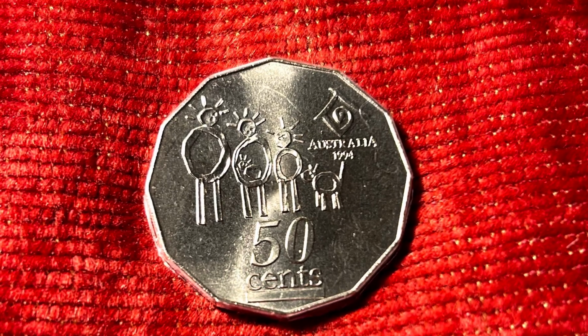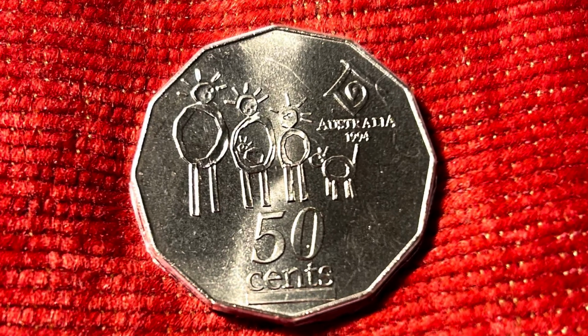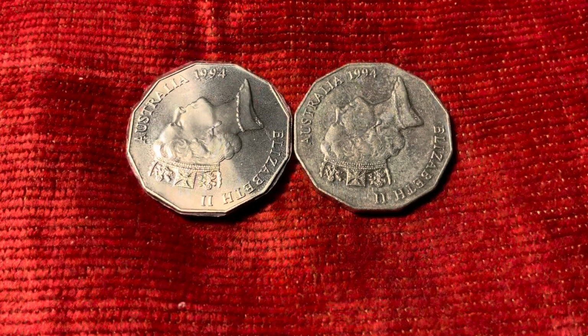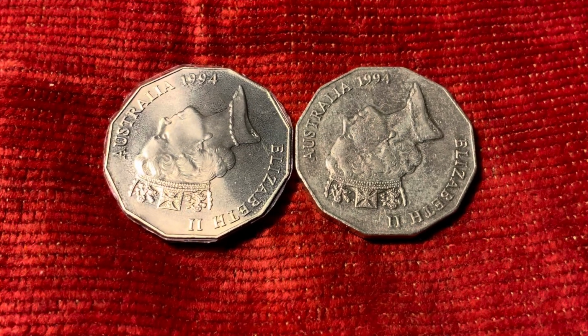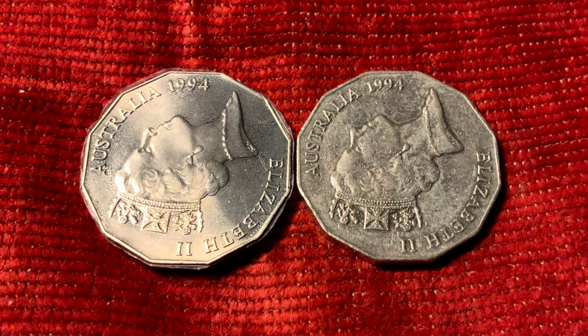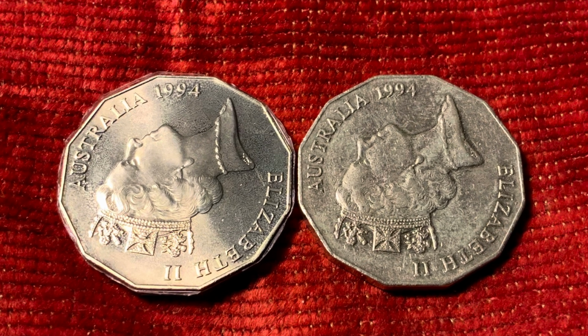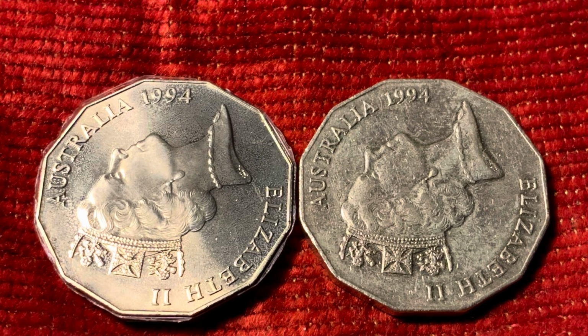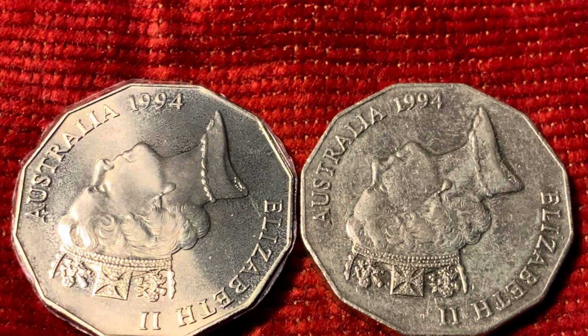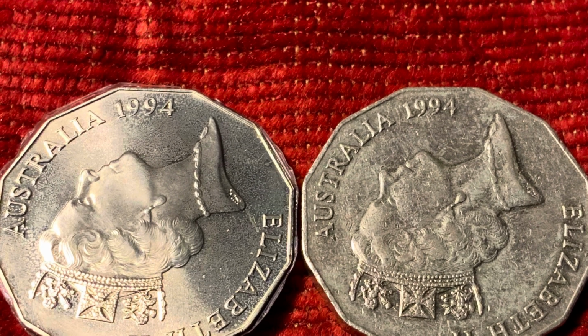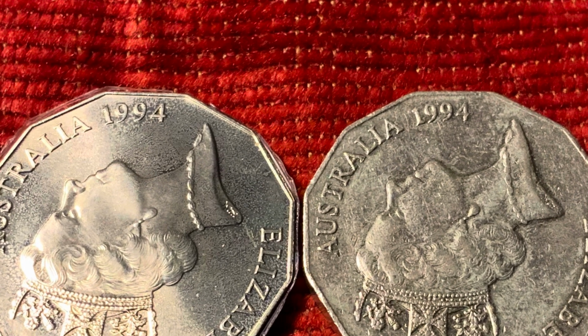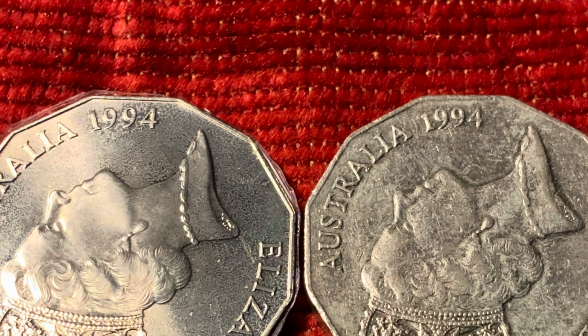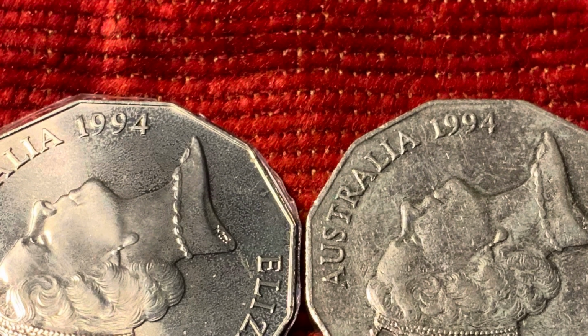Page 2 starts with the 1994 Year of the Family coin. This coin comes in 2 varieties, the narrow date and the wide date. In this picture, the wide date is on the left, the narrow on the right. It's a little difficult to spot the difference if you haven't looked for the difference before, and quite challenging if you only have one of them in front of you.